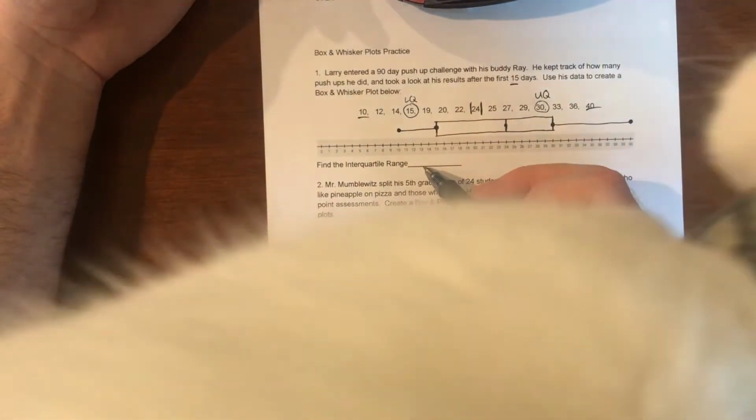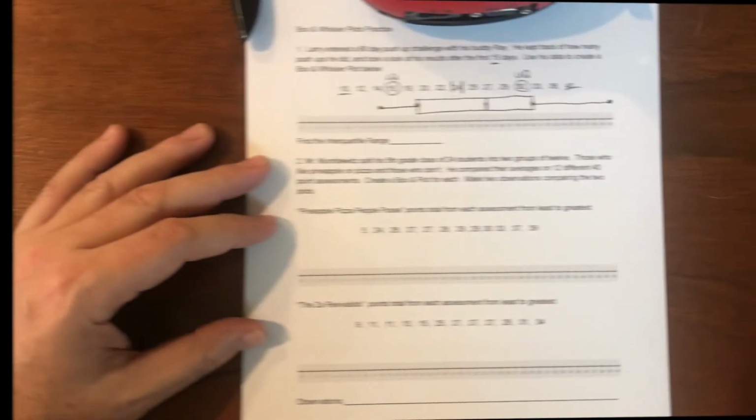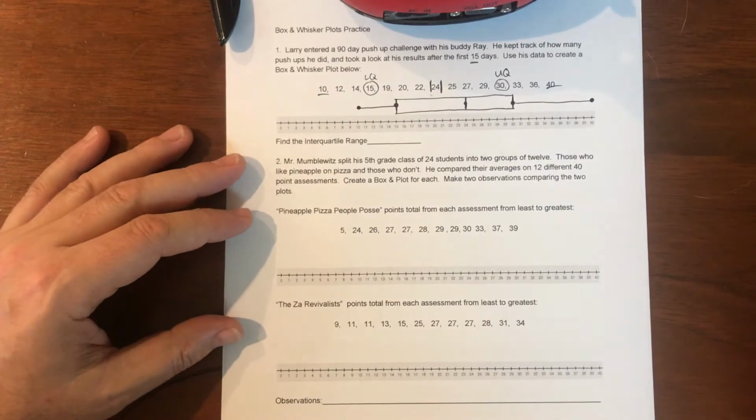Oh, my cat has now entered the picture. Thank you so much for that, kitty. You have ruined the video. Say meow. All right, let's try that post-feline attack. All right, where were we?